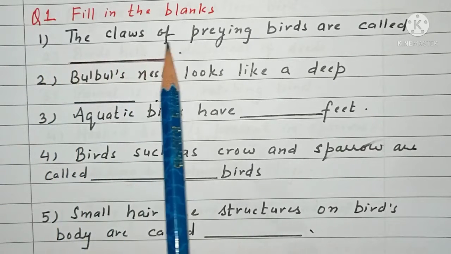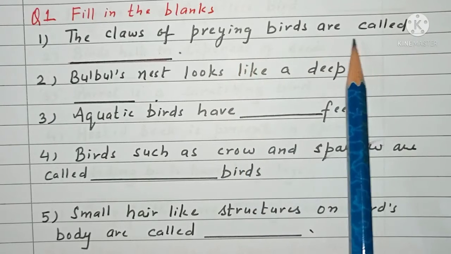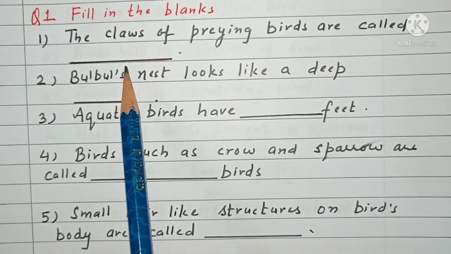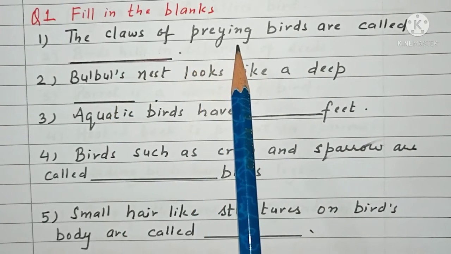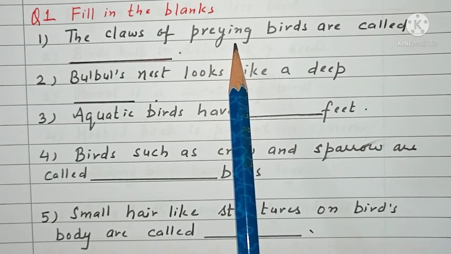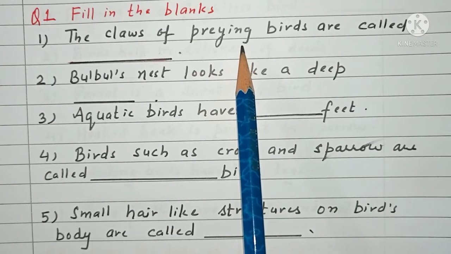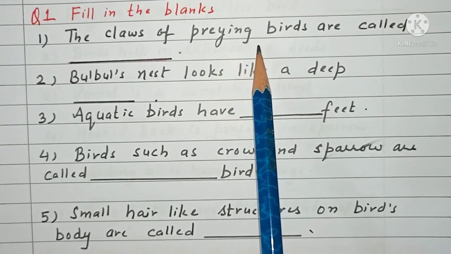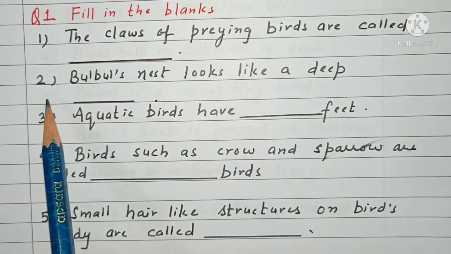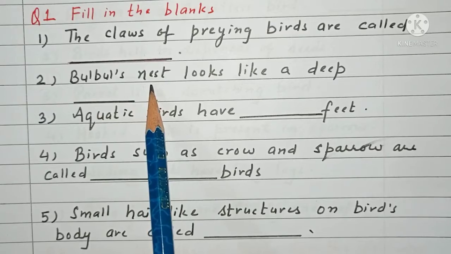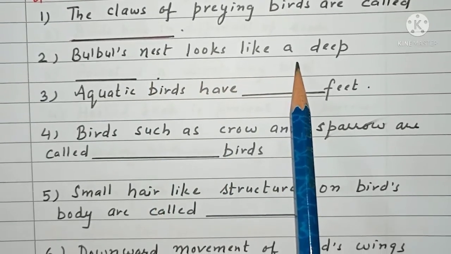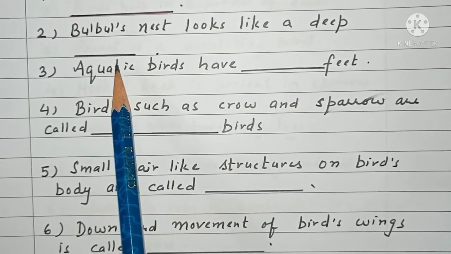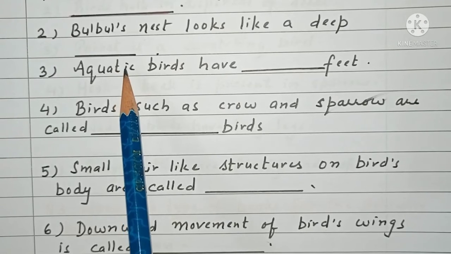The claws of praying birds are called dash. Children, praying birds are the birds which are feeding on the prey. That is, they are eating the small animals. So just recall which are the claws of the praying birds. What is the special name given to those claws? Number 2, Bulbul's nest looks like a deep. Just recall the picture of the bulbul's nest and write down the suitable word.